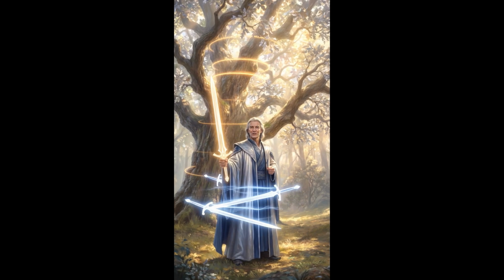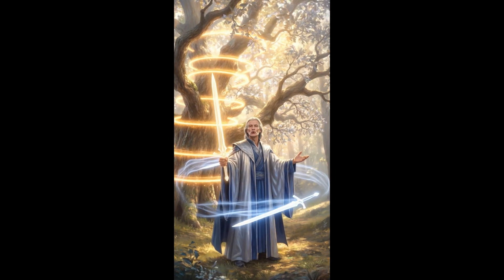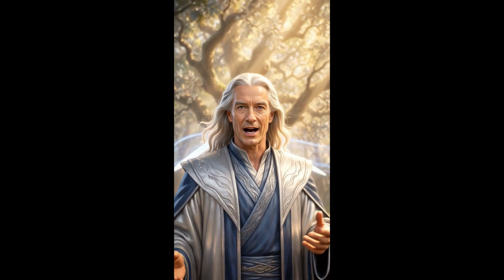Welcome, seekers of truth. With this sword of light, we cut through illusion. Let discernment and integrity guide your path.